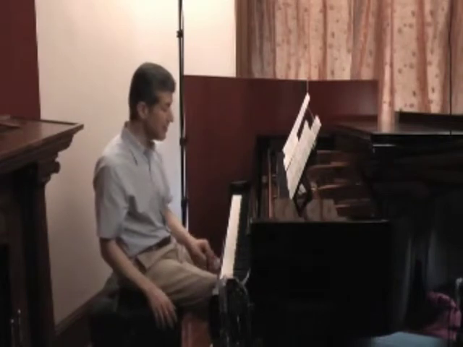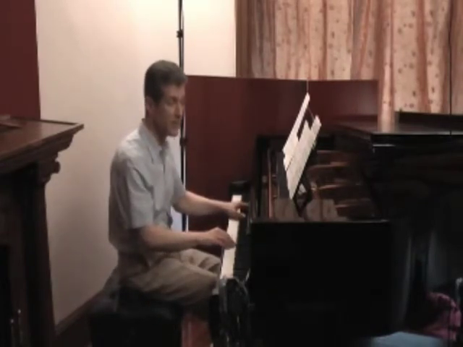Then you can put it in a slightly broader context. So we'll start at the beginning of the measure.